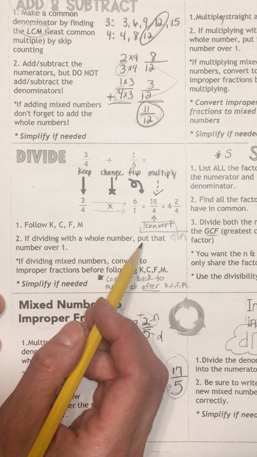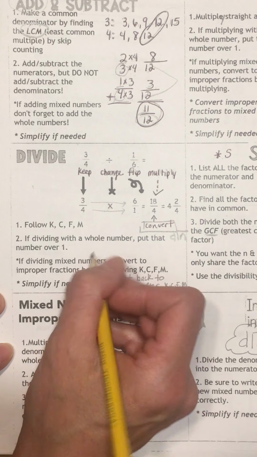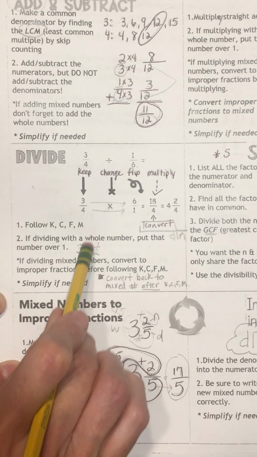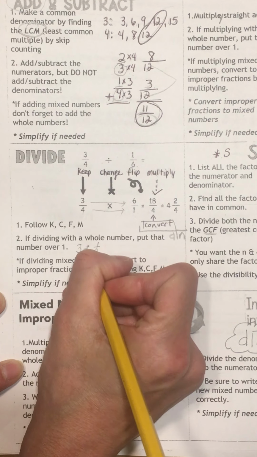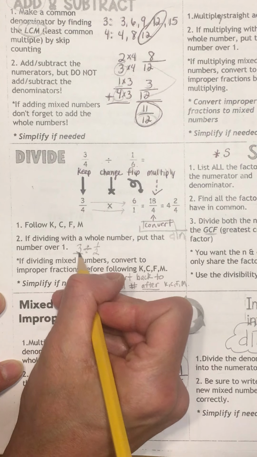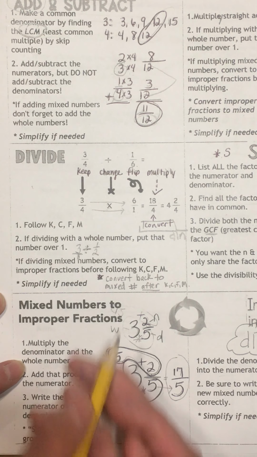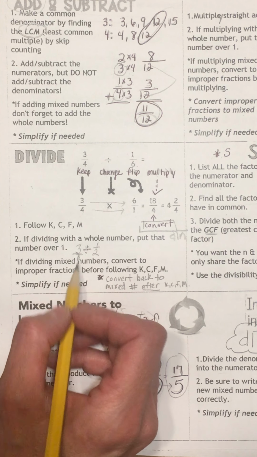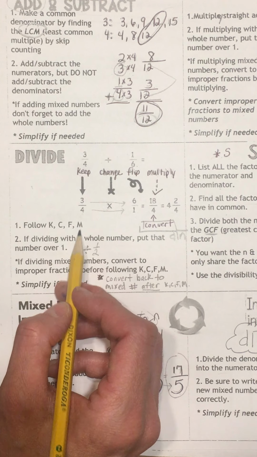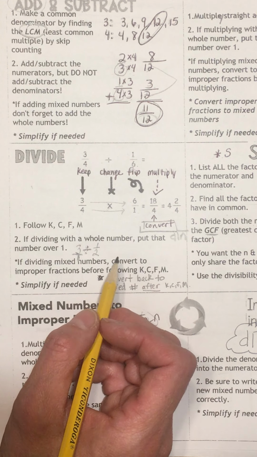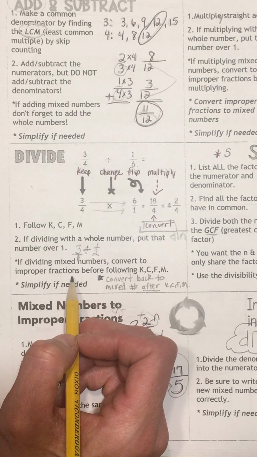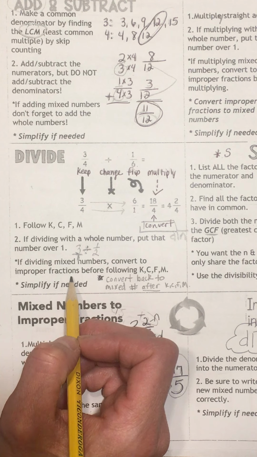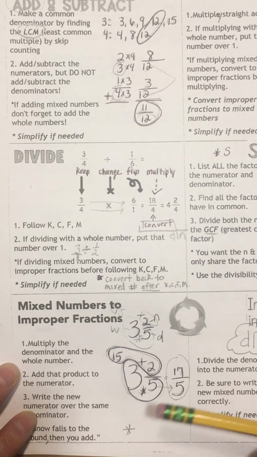If you're dividing with a whole number, put that number over 1. So if we were just given 3 divided by 1/2, you'd have to put this 3 over 1. Putting a whole number over 1 gives it a fraction costume. It doesn't change the value of that 3. If you put the 1 on top of the 3, then you completely change the value. But this is still 3 wholes. The 1 is just a way to give it a costume, make it look like a fraction. Okay, so let me show you a couple of problems.